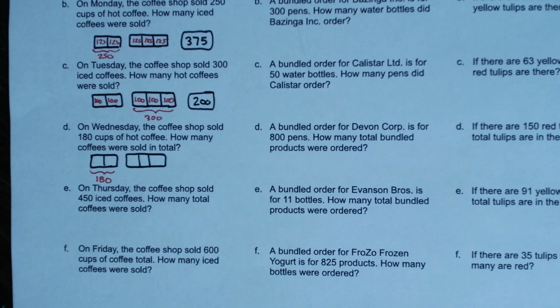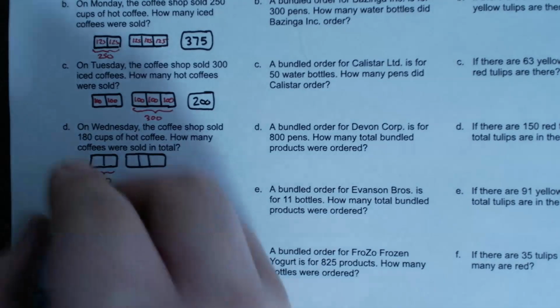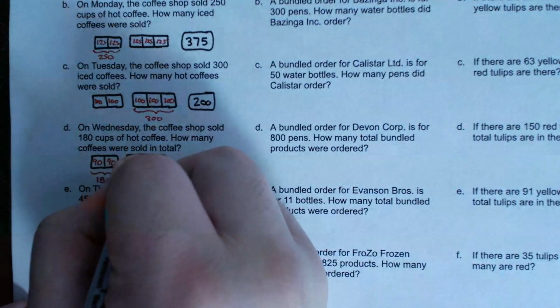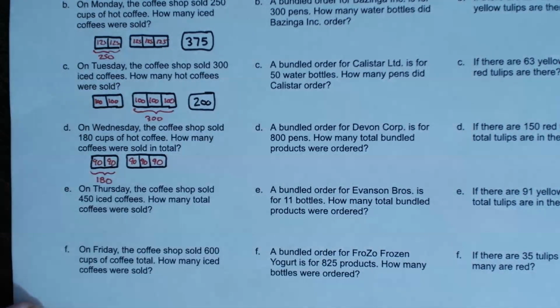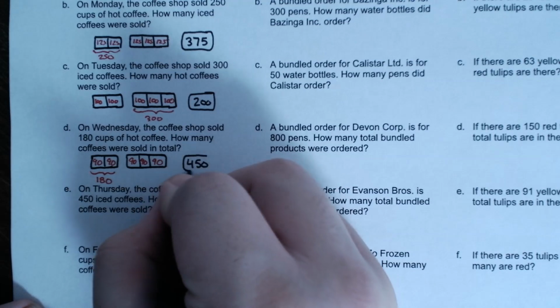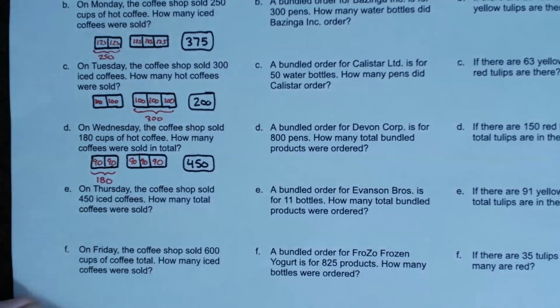So what number goes in each block? 90. So how many total cups of coffee were sold? 450. We sold 180 hot cups and 270 iced coffees.